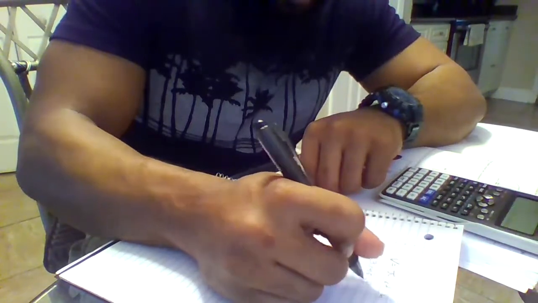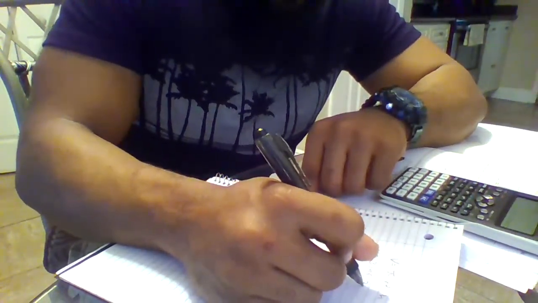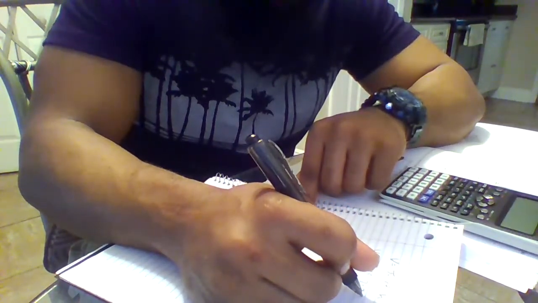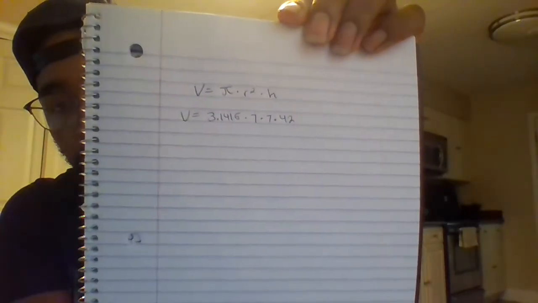V equals 3.1416 times 7, because remember, I divided 14 by 2 for R squared. So you do 7 times 7 times everything added together, and you turn it sideways, it'll be 42. Okay, so again, I'm gonna show it to you. This is how I got it written down.